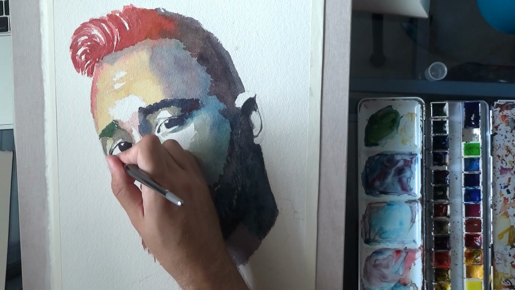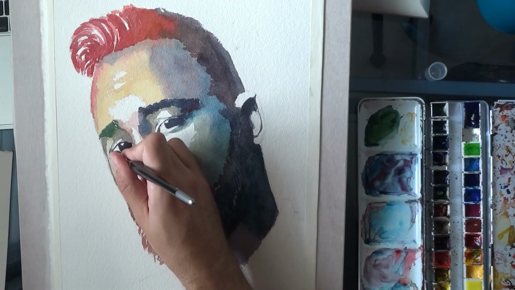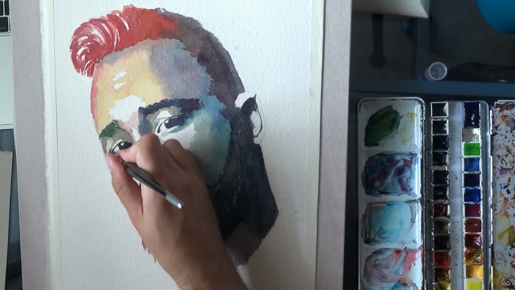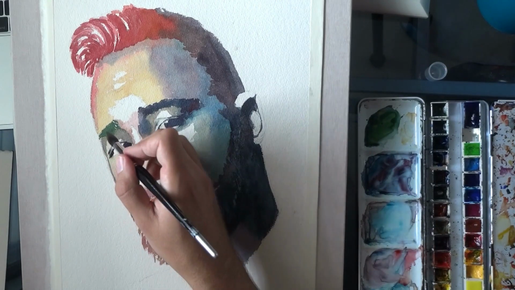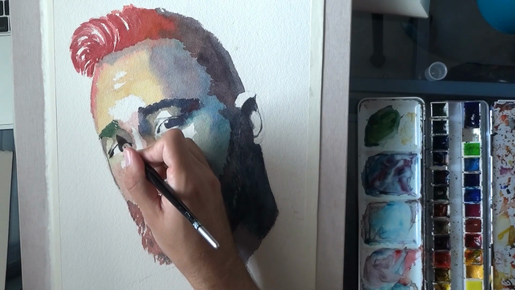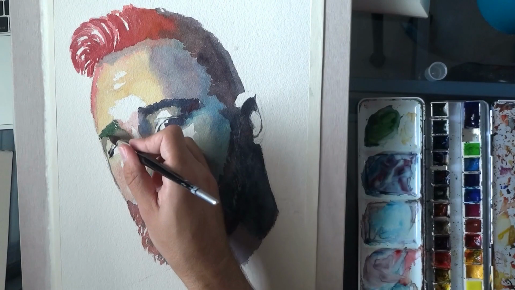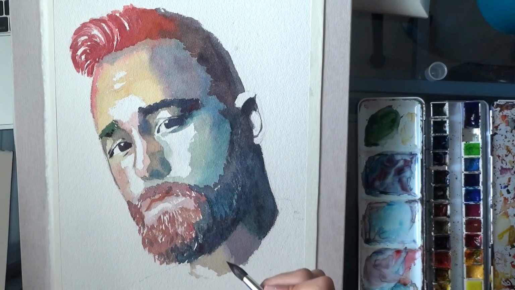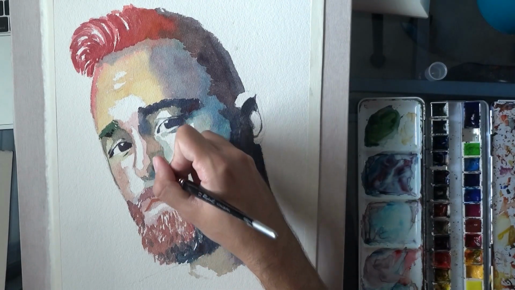He gets the full value range in one go almost, and then he just puts in the ultra darks in the second layer, and it's just crazy to me. And I'm a big fan of doing it in the fewest moves possible. So kind of like playing golf.